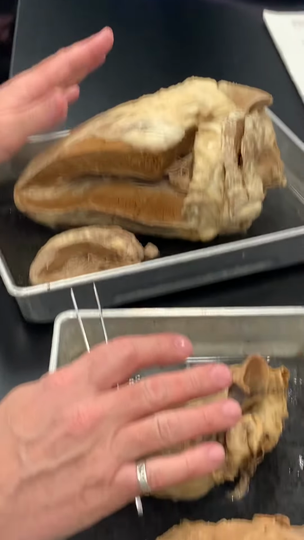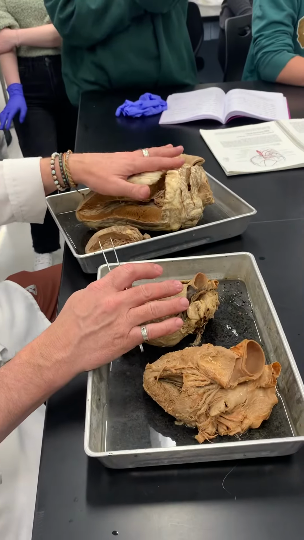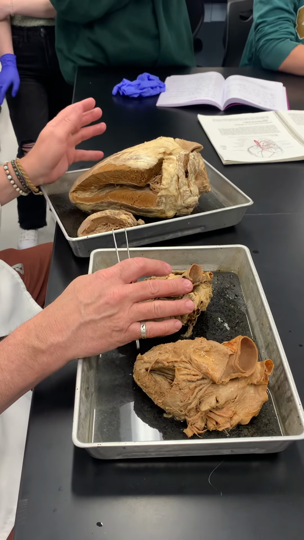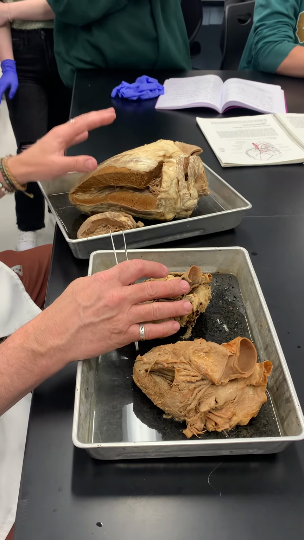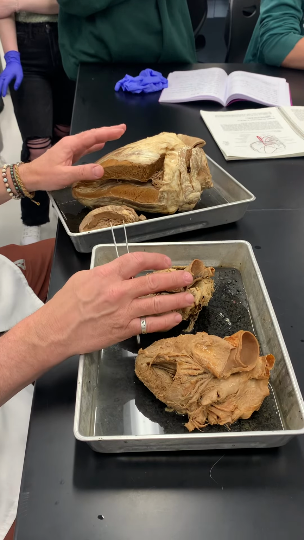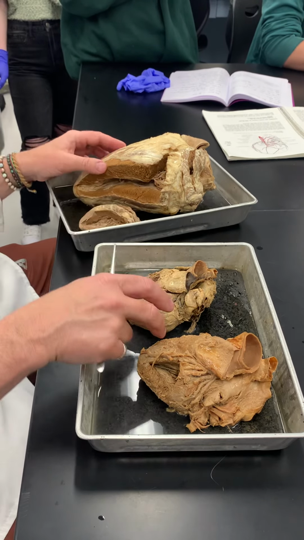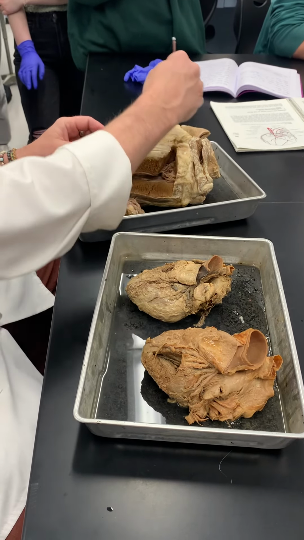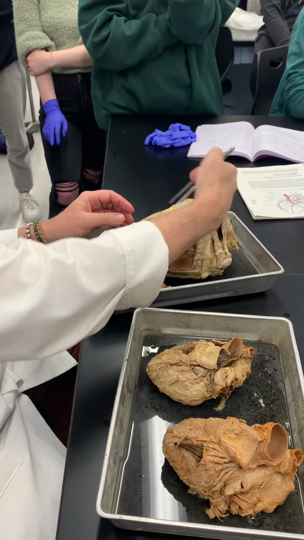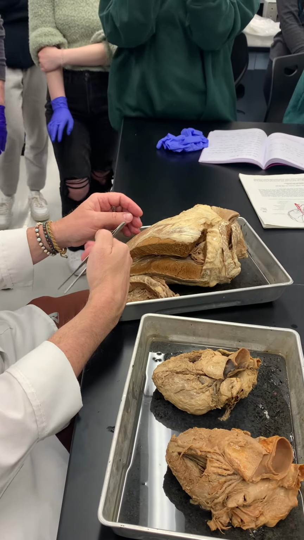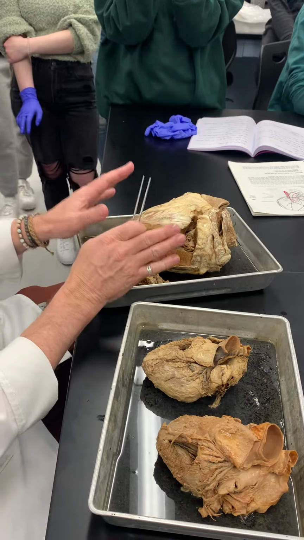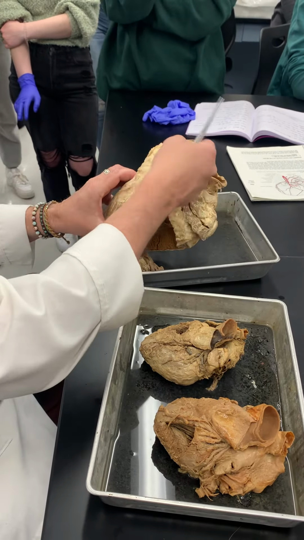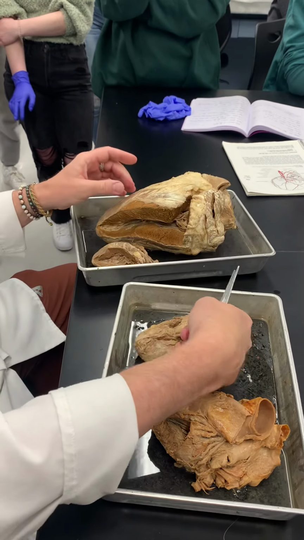Now for the external structures, one of the keys to identifying these structures, like on an exam, is going to be identifying what orientation the heart is as you're looking at it. And so when you look at the heart, it's important to remember, okay, it's got this triangular shape with the base superior and the apex inferior. And if you're looking at the ventral or anterior surface of the heart, one prominent feature is the pulmonary trunk.